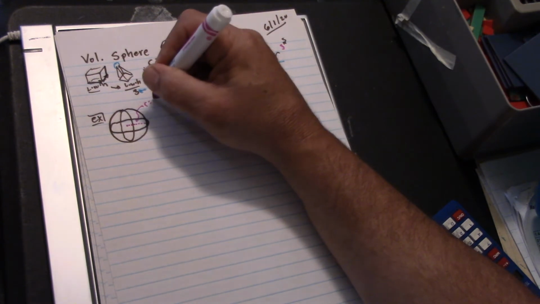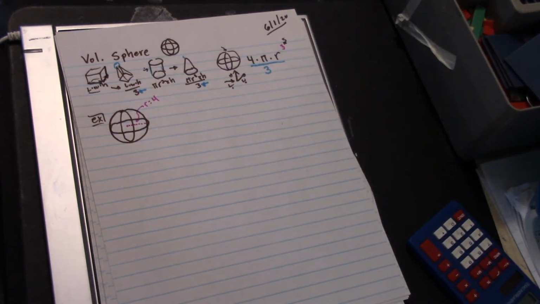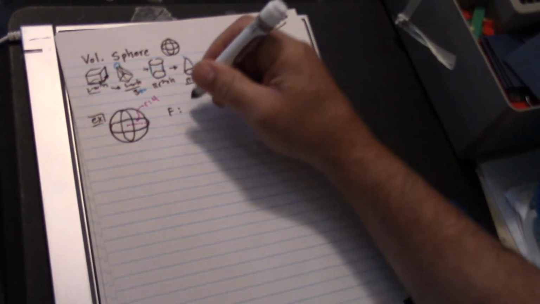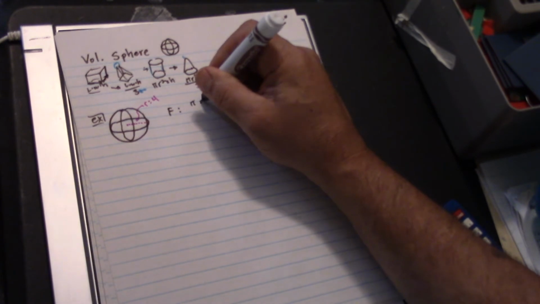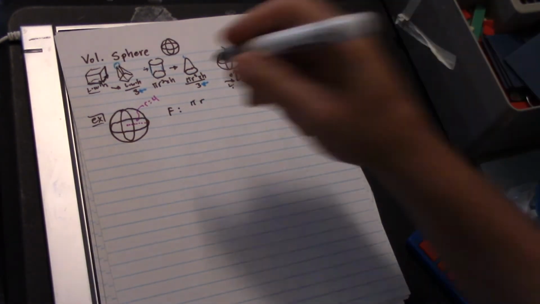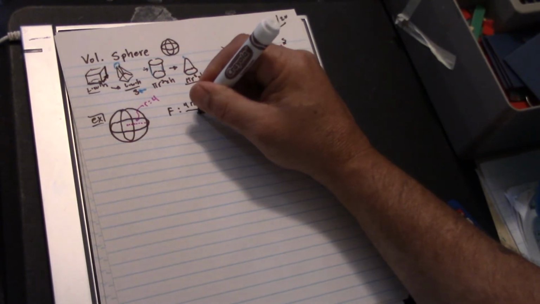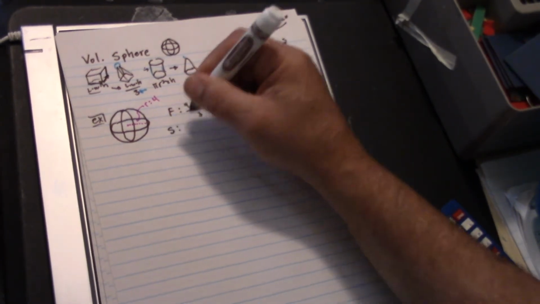Let's make the radius 4, okay? All right, so the first thing you're going to do is write down your formula, like always. We always write down our formula. 4 pi r cubed divided by 3. Now we're going to substitute.